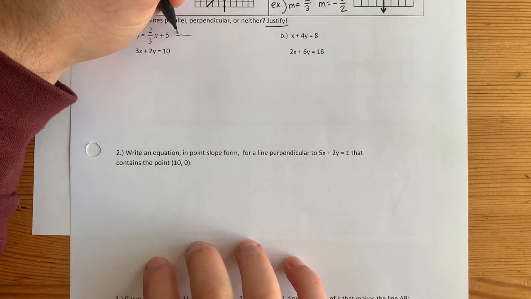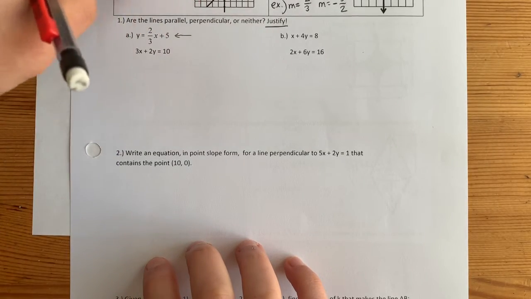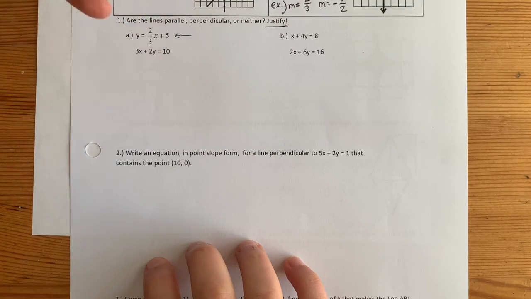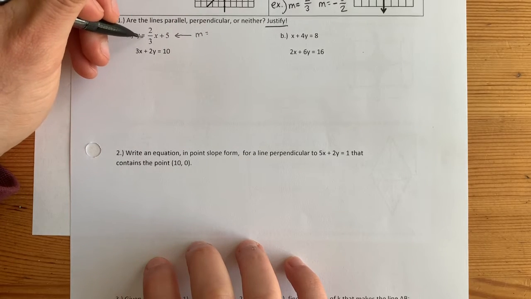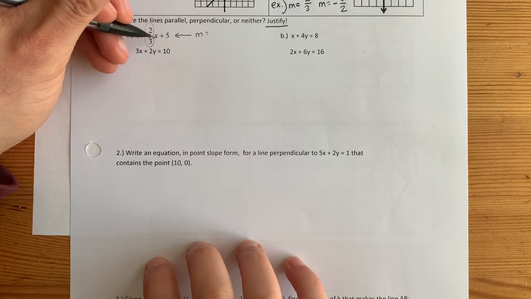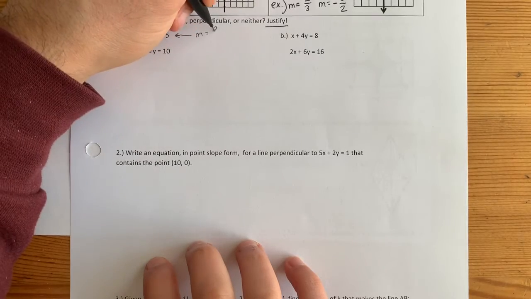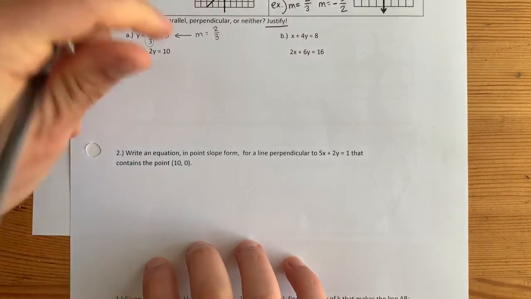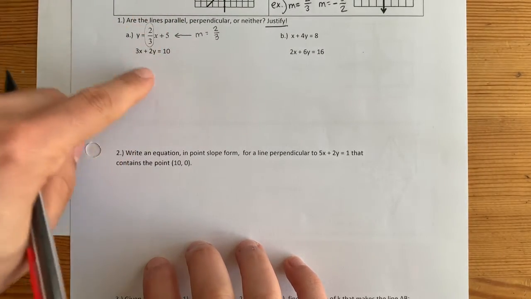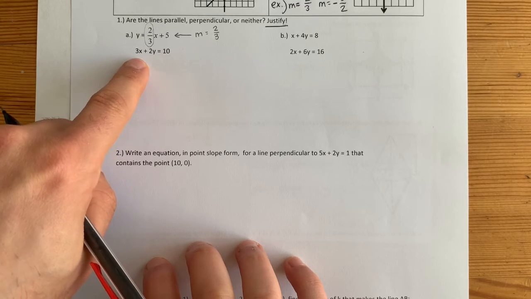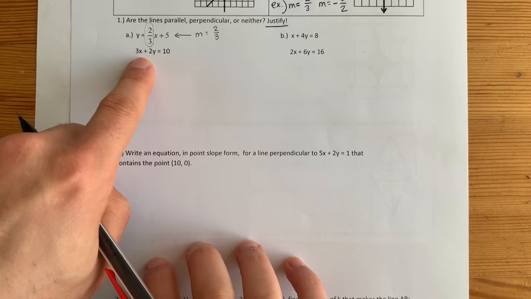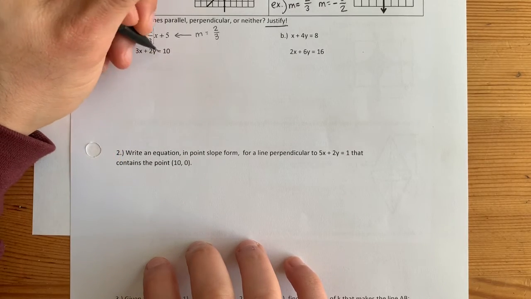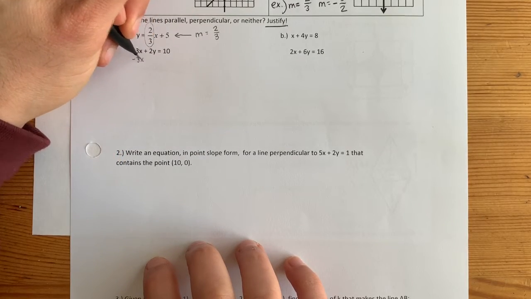The way you can prove it is by finding the slopes, and that's what tells us, as we've noted, if they're parallel, perpendicular, or neither. So the first one, I can see from y equals mx plus b that the slope is 2/3. I have to identify that slope. This second equation, I cannot see the slope yet. It is not in y equals mx plus b.